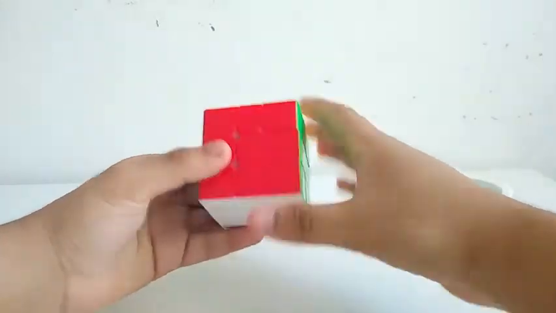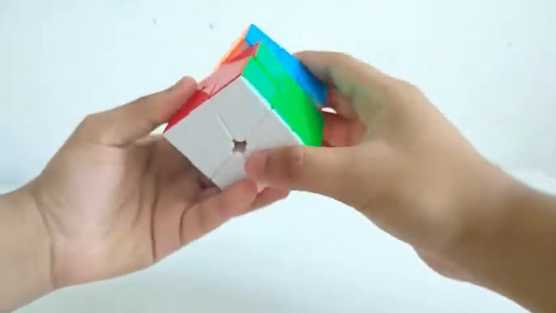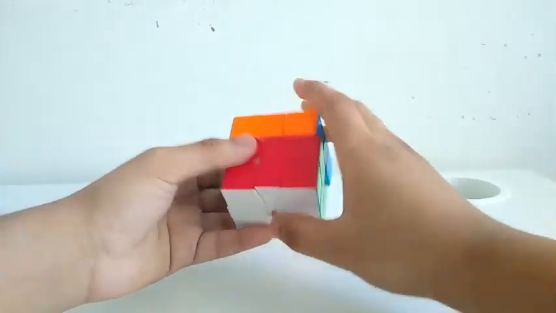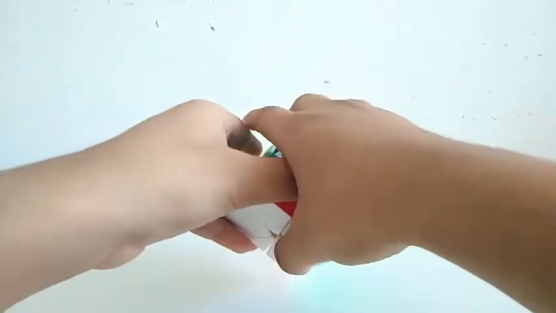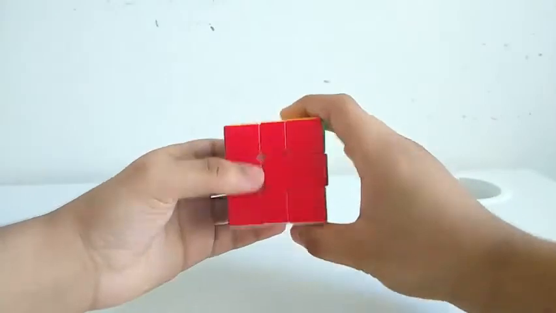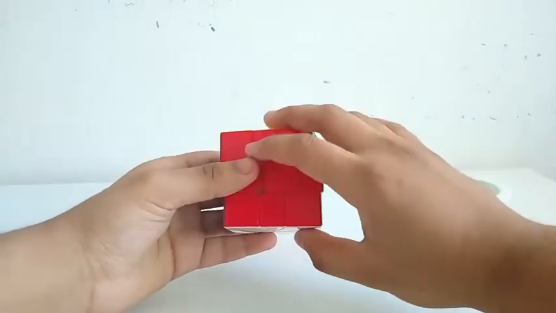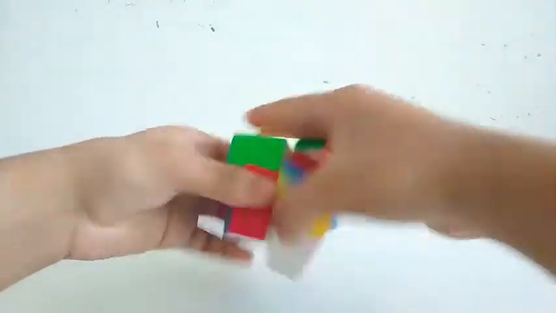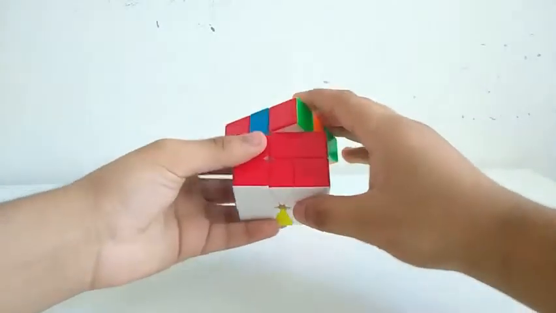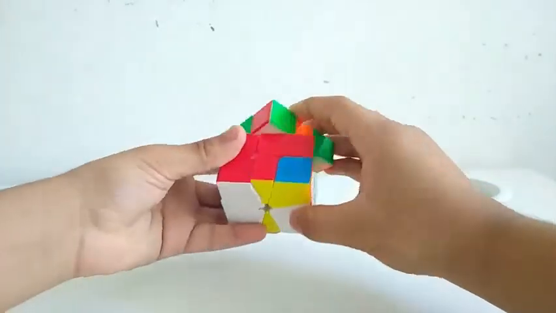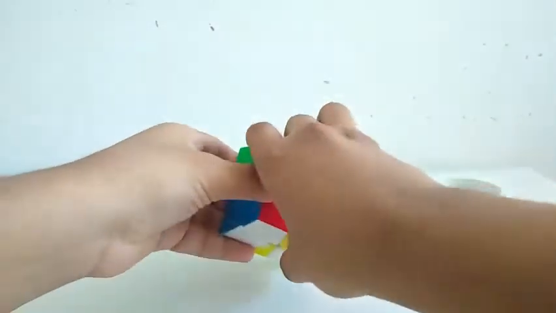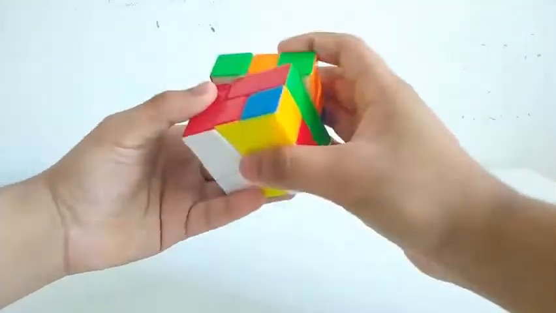Another hard fingertrick is something like this, with your entire hand, with some support of your wrist. One example of using this fingertrick is this case. Basically use the entire hand to turn this layer.